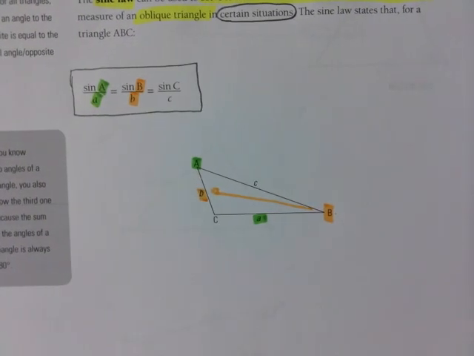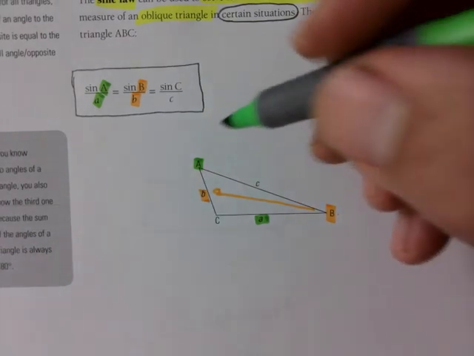And I will do the same thing with the, hey, focus. That's like some of my students. Focus.